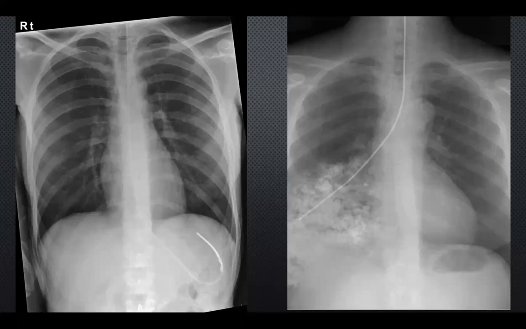Definitely, you can see a lot more of the left side than the right side, but I would probably say that's normal. So if you measured the width of the heart compared to the width of the thorax, I'd say that's probably going to be less than 50%. So I don't think there's cardiomegaly there.